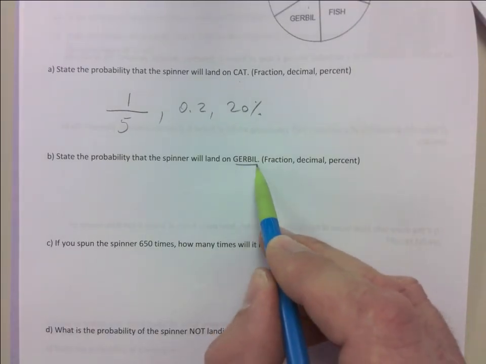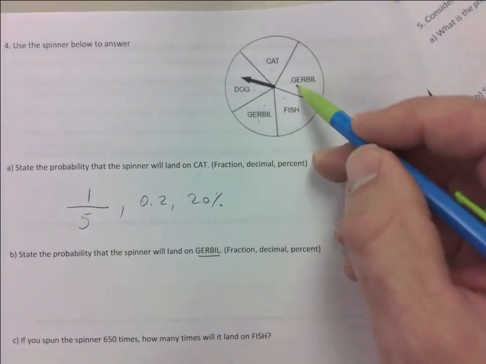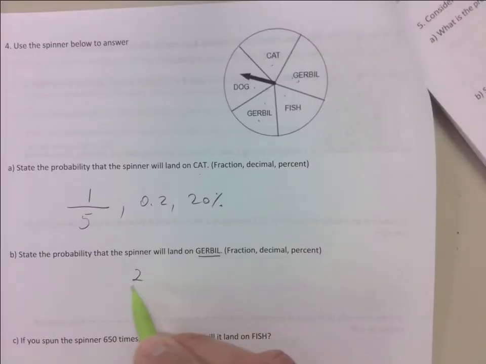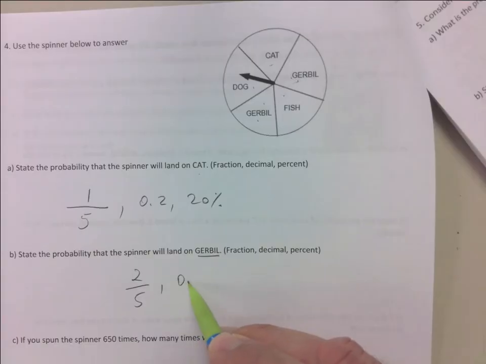Probability that it will land on gerbil. There are 2 sections, right? 2 of them are the favorable outcomes and still out of 5. That would be 0.4 or 40% chance of that happening.